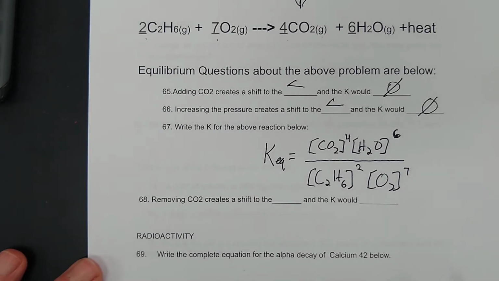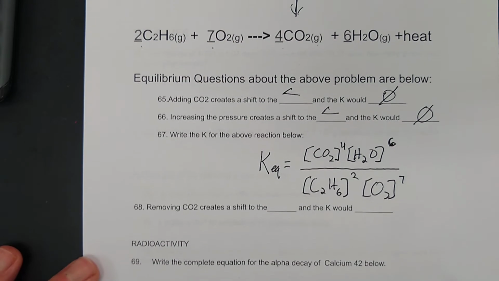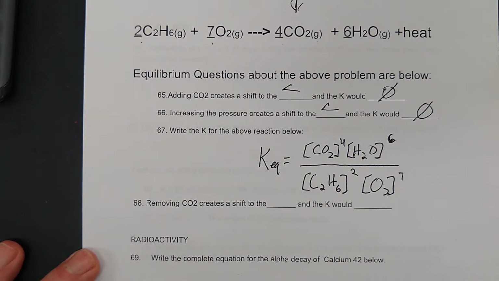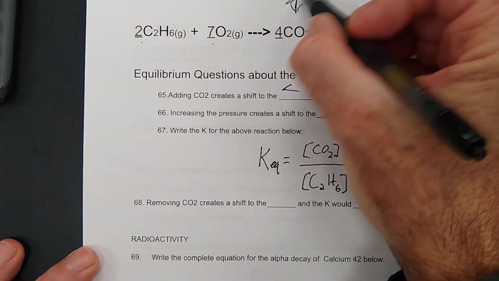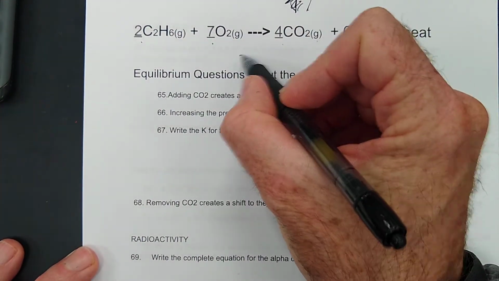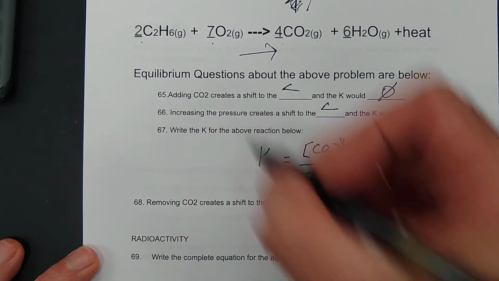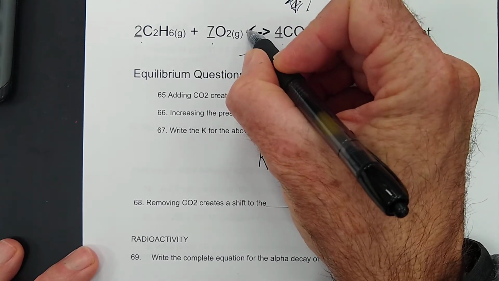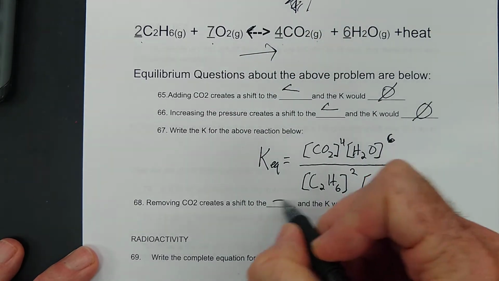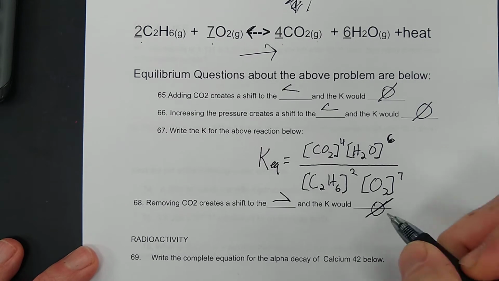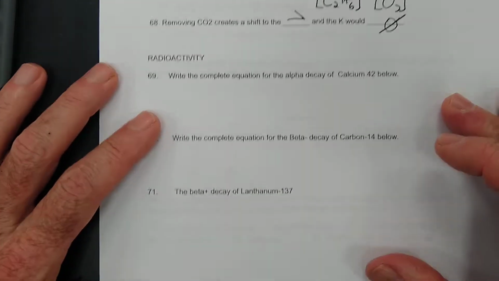Oh, there's one more. Removing CO2 creates a shift to the, we're going to take some of this out. So we're going to go that way to replace it. There should be both arrows on this. That's a mistake. All right. We'll go that way. K still not going to change. Temperature is the only thing that changes the K. Here we go.